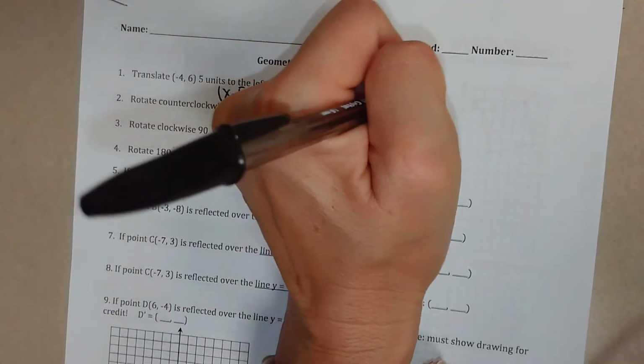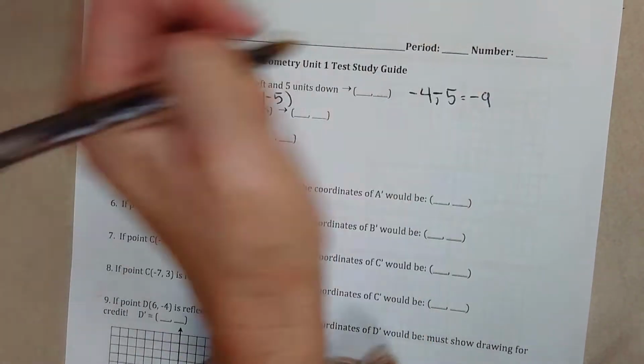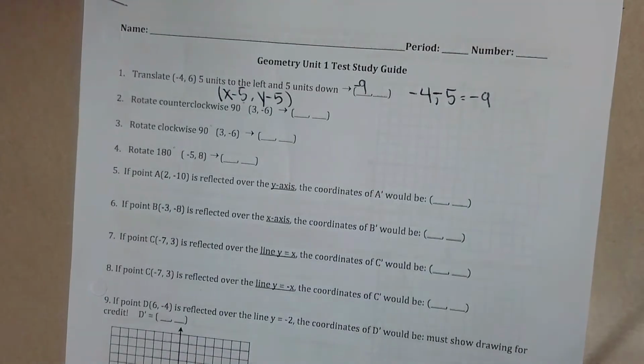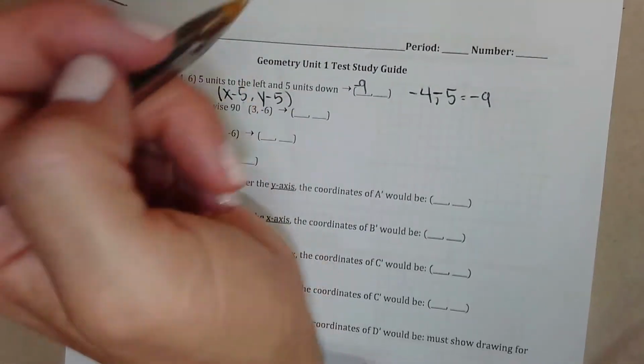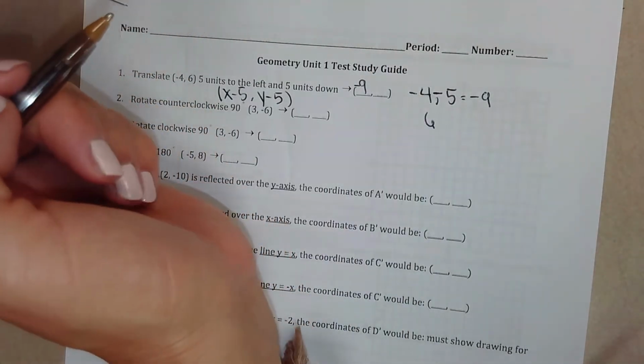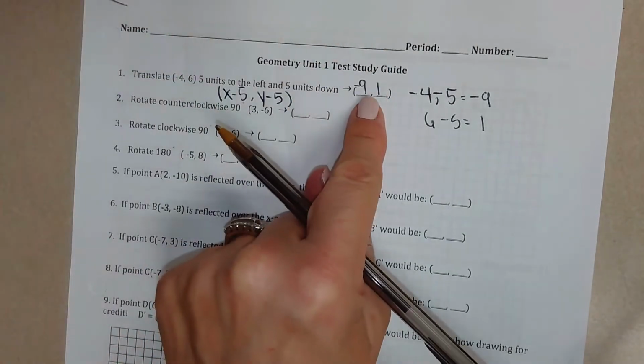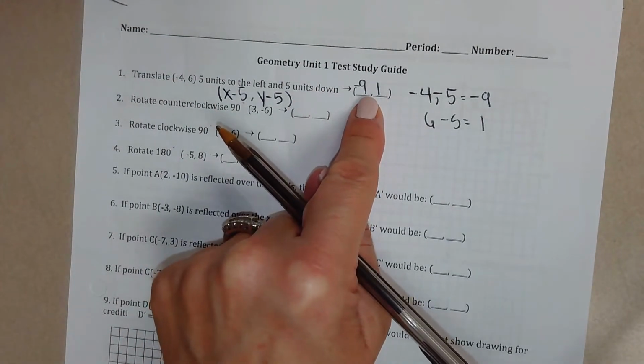So we're going to do negative 4 minus 5, and we're going to get negative 9. So we have negative 9. And we're going to do 6 minus 5, and we're going to get 1. So our new point would be negative 9, 1.